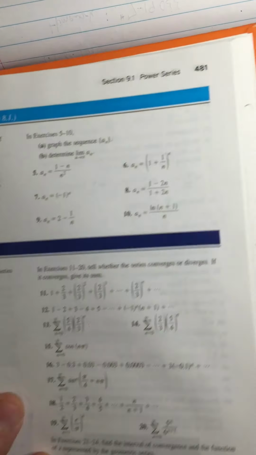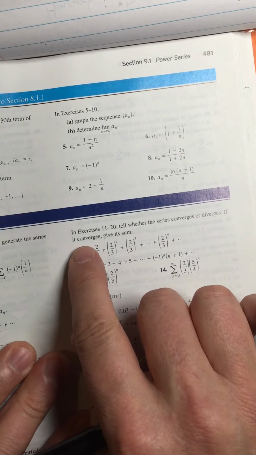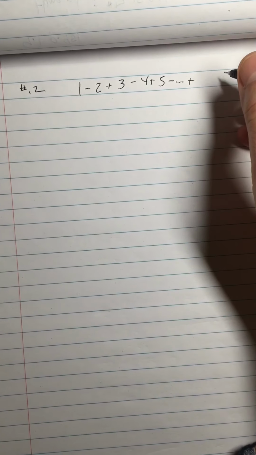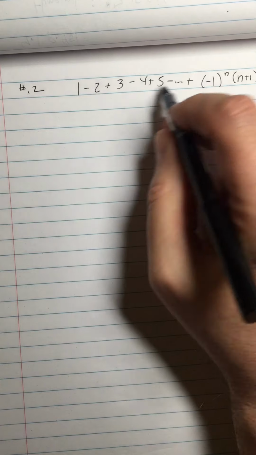So number 12 doesn't say the limit of partial sums. It says tell whether the series converges or diverges. If it converges, give its sum. Okay, so how are we going to do that with number 12? Number 12 says 1 minus 2 plus 3 minus 4 plus 5 minus and so on. And then it gives you a little bit of a hint by saying the nth term is given by negative 1 to the n times n plus 1. And you can think about how this generates that sequence. It's important to think about things like that.